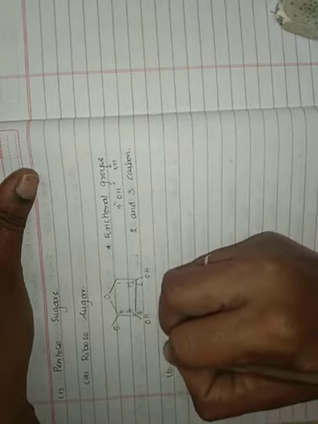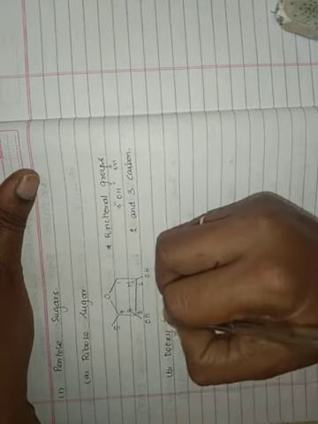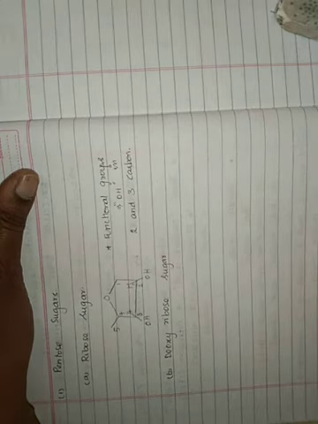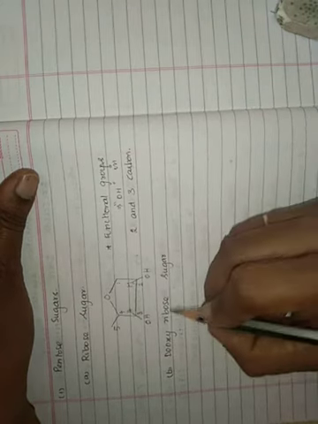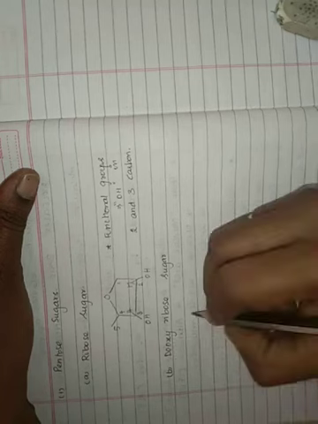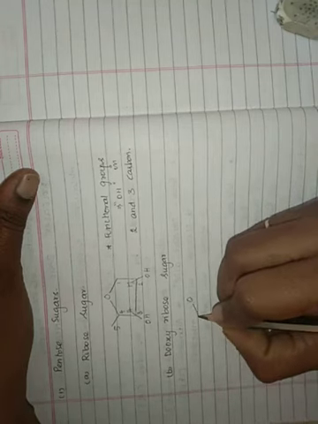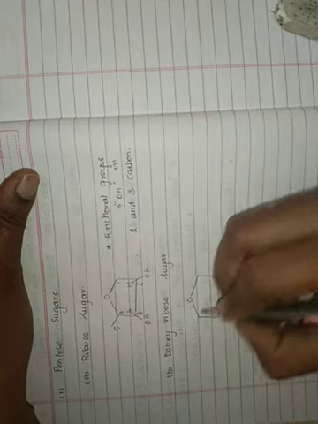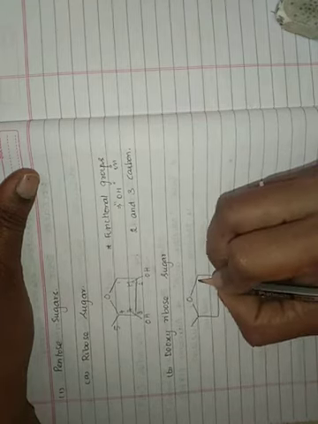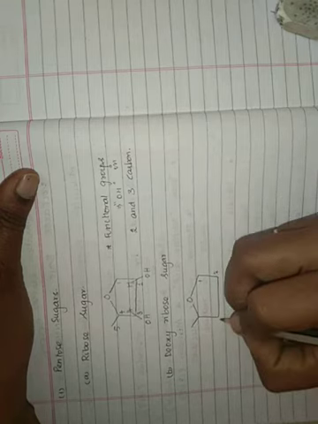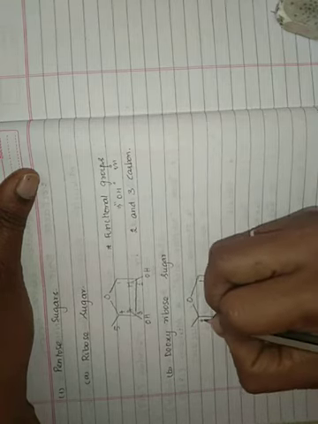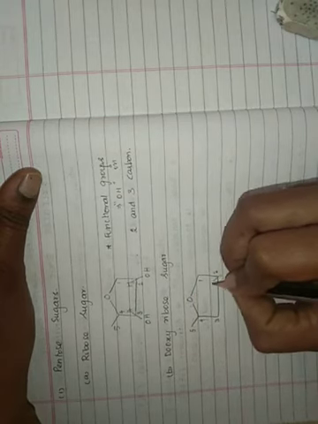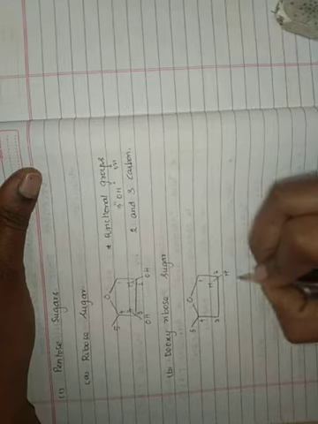The next is deoxyribose sugar. From the name itself, it is going to be similar to ribose sugar, but it is deoxy, means a single oxygen atom is being lost from the ribose sugar, which makes up a deoxyribose sugar. So this is the first carbon, this is the second, this is the third, this is the fourth, and the fifth is a side chain again. And the oxygen atom that is lost is from the second carbon.